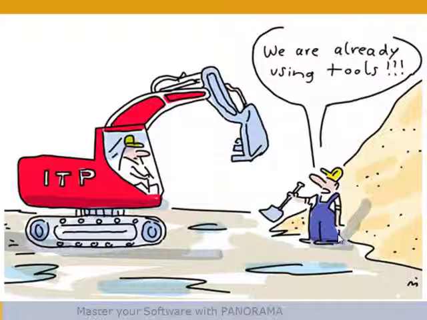Of course, you are already working with tools. We would like to show you that ITP-Panorama sets new standards for application mining and maintenance. Thank you.